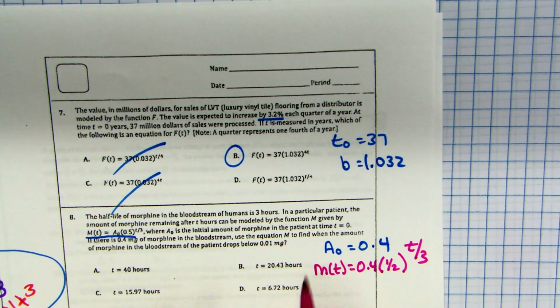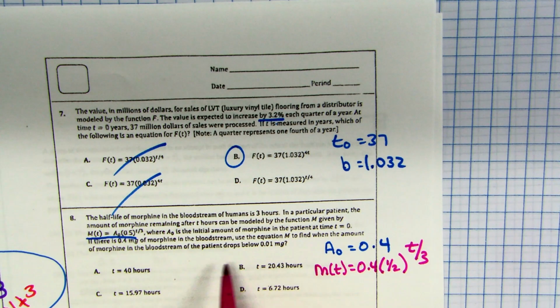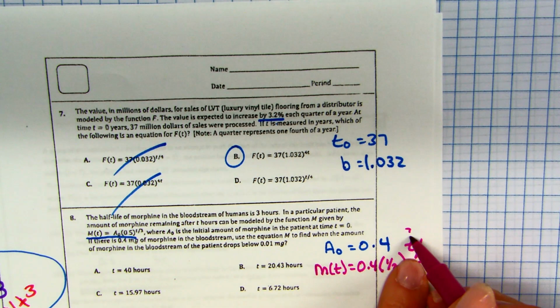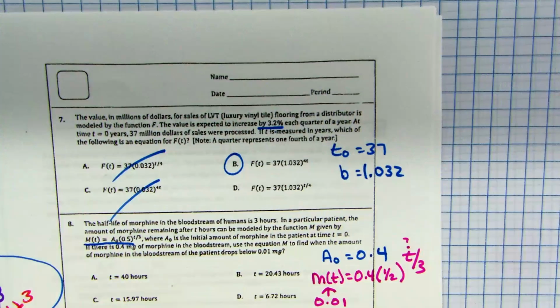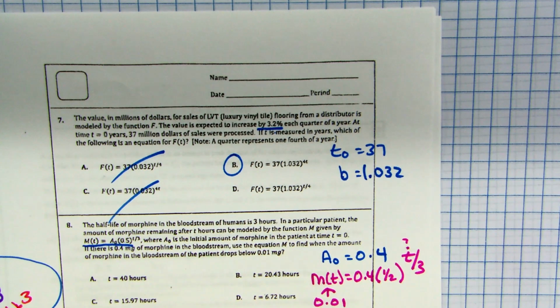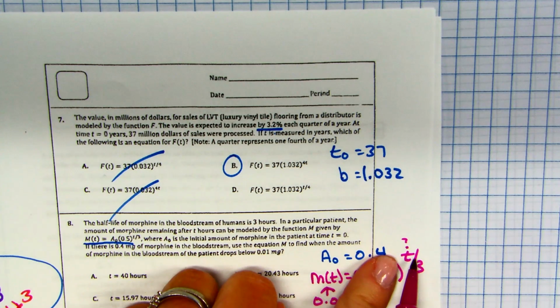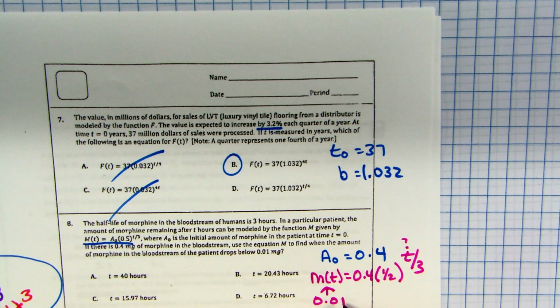Okay, what do you want to know? When will the morphine drop below 0.01? What it's saying is we want to know what the time is, what the input is when the output is 0.01. So remember, one of the types of situations requires a special feature on your calculator. Instead of using the table, when you need x and you have y, that's when you're going to use intersect.